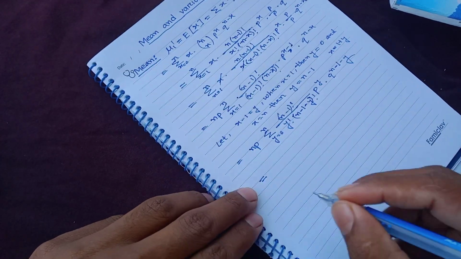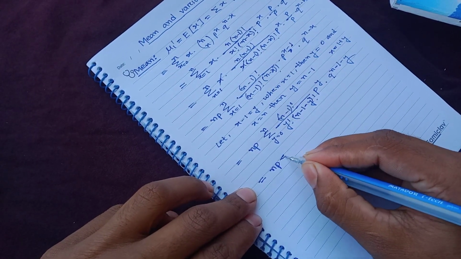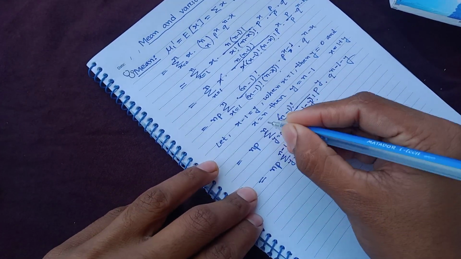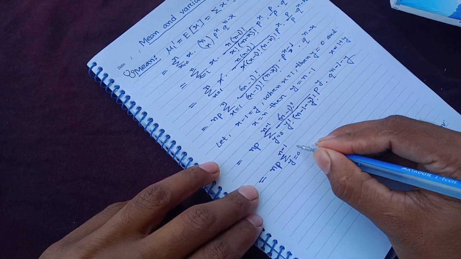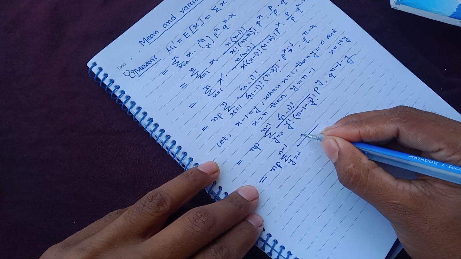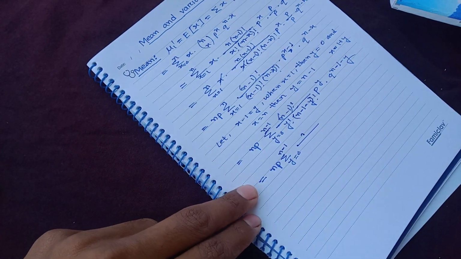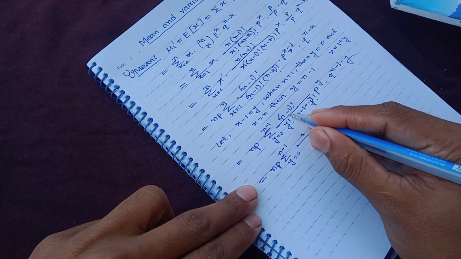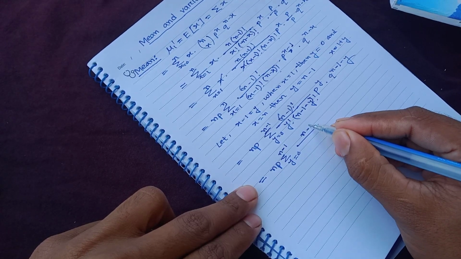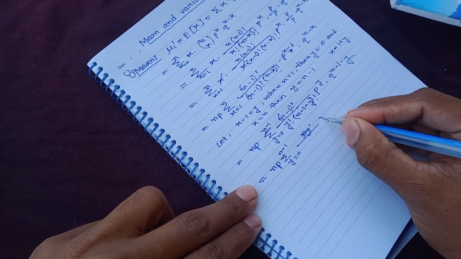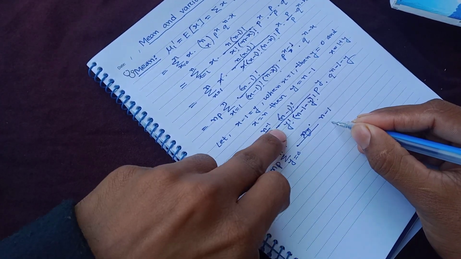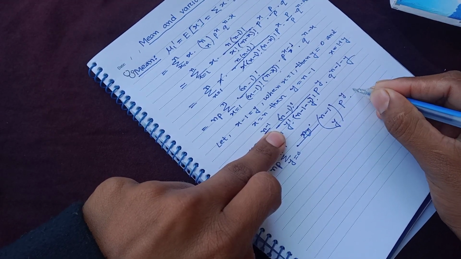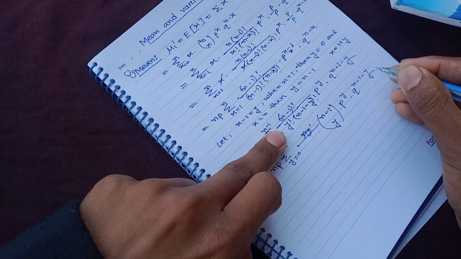and then np into summation of y equals 0 to n minus 1, here n minus 1 combination y into p to the power y into q to the power n minus 1 minus y.